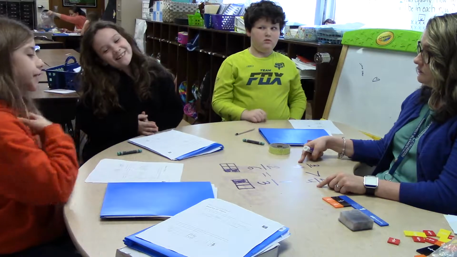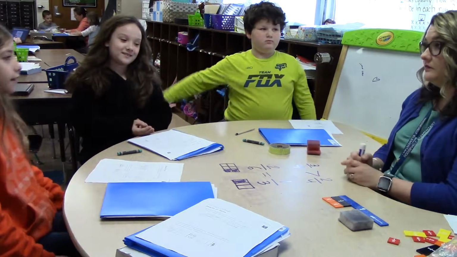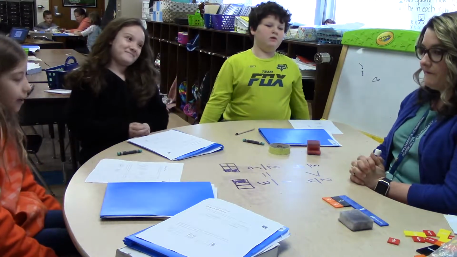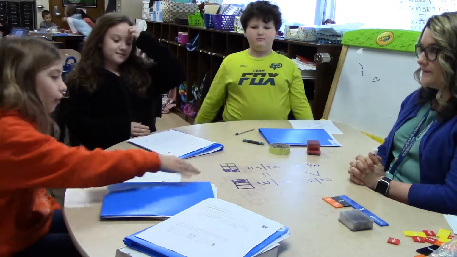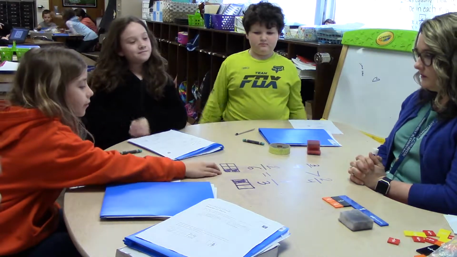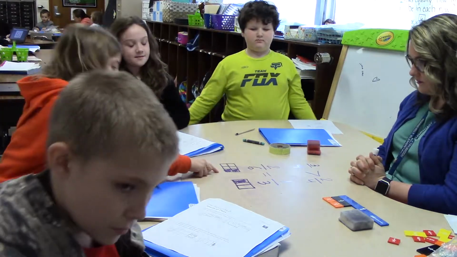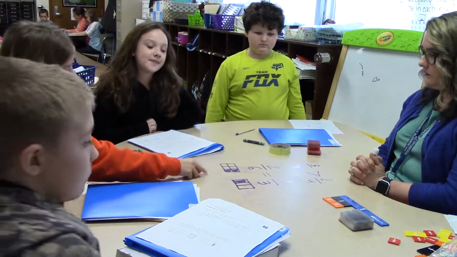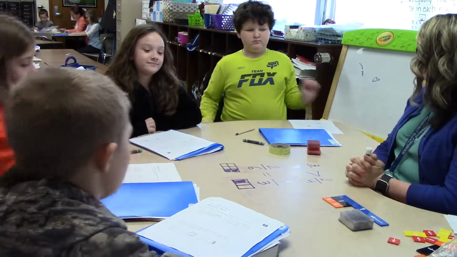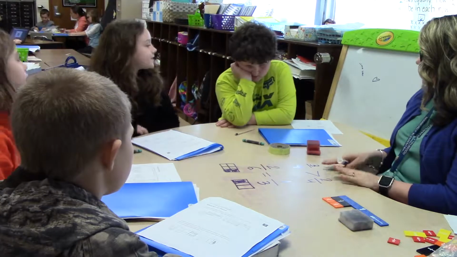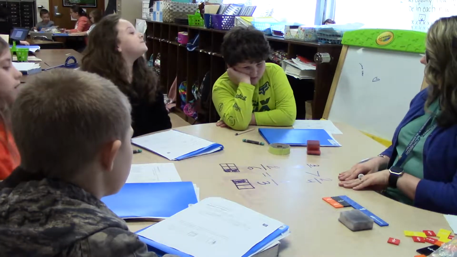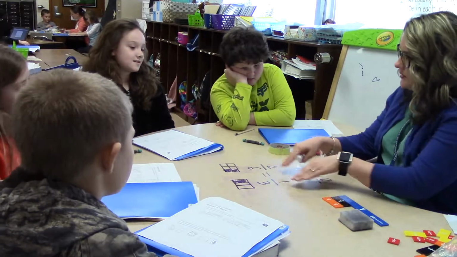Kinley? I think 2/6 and 1/3 is easier. Why? Because you could tell that was equal to the 2 shaded of 6. What do you think? Are 3/4 and 2/4 easier, or 2/6 and 1/3?